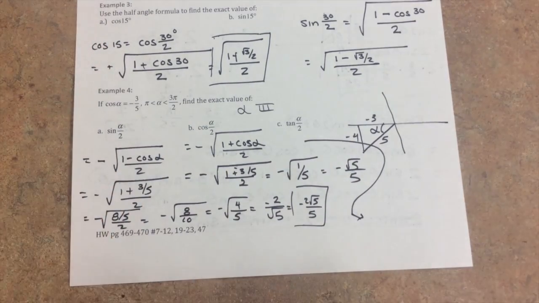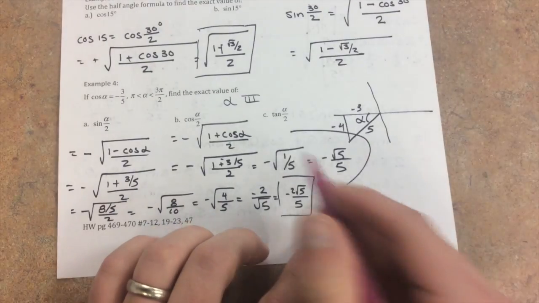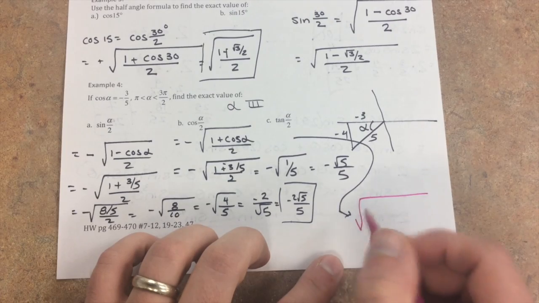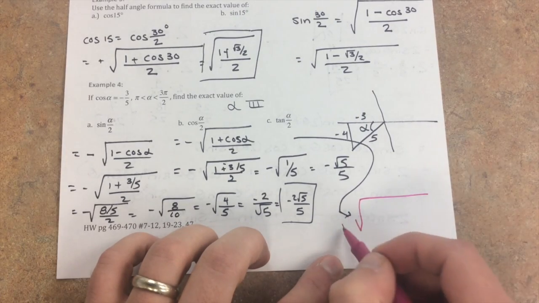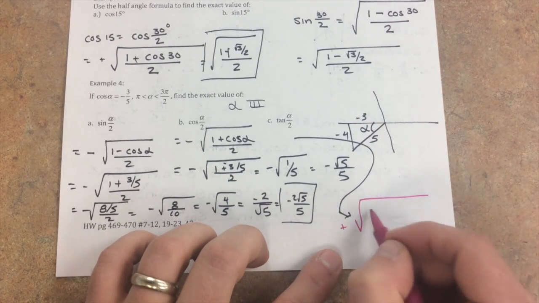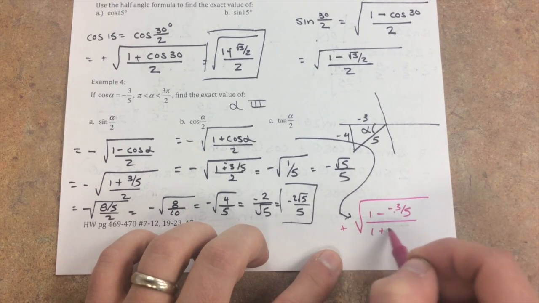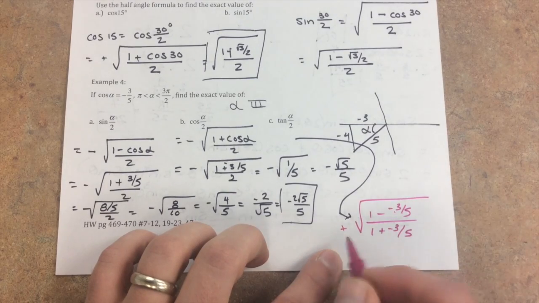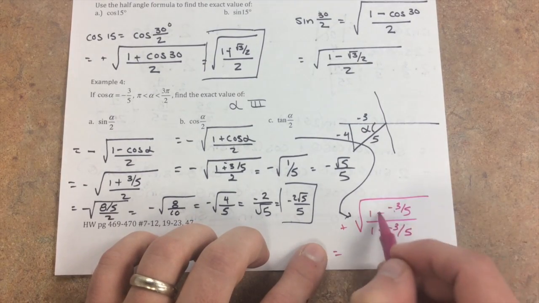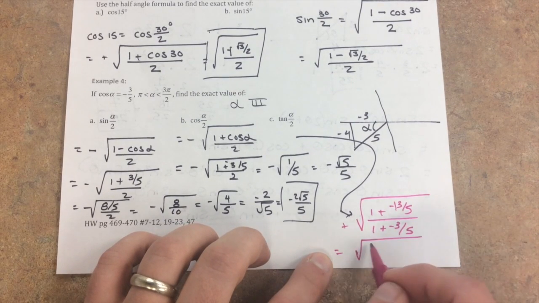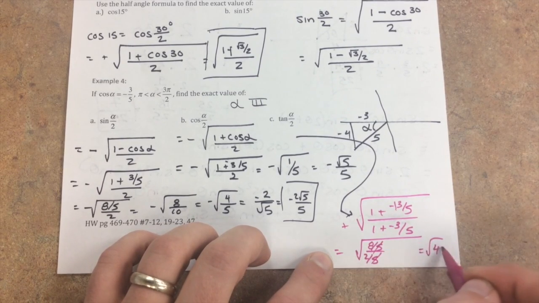And this last one, I will just give you the setup. For tangent, we do the square root, and tangent's going to be positive, remember, in the third quadrant. So that's 1 minus negative 3/5 over 1 plus negative 3/5, which is 8/5 divided by 2/5. The fifths cancel, which is the square root of 4, which is just 2.